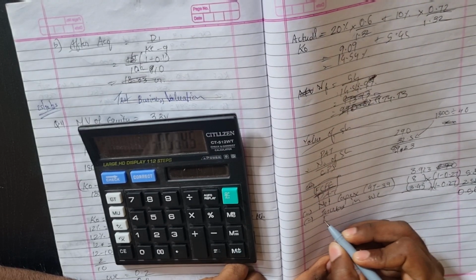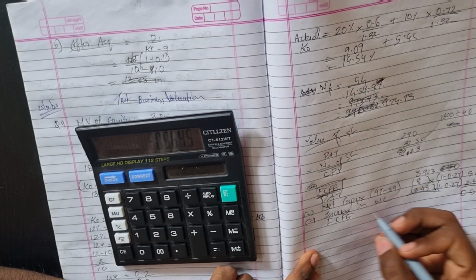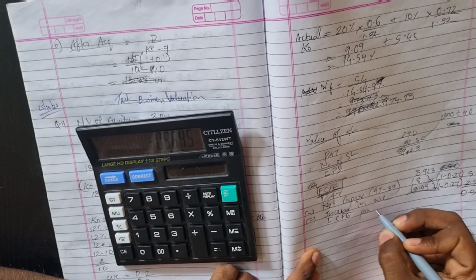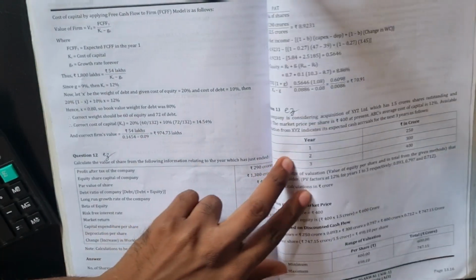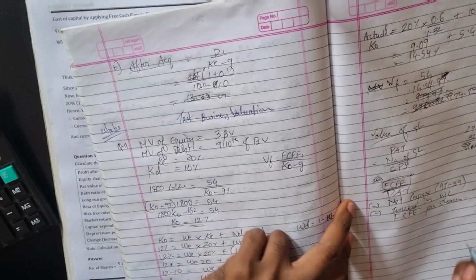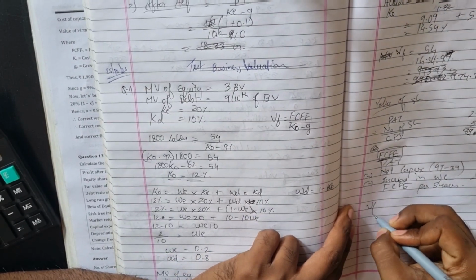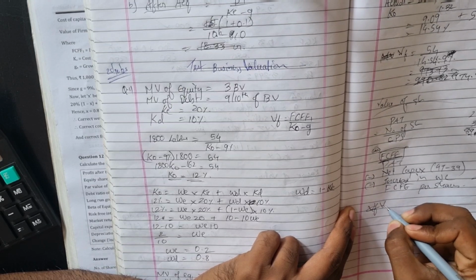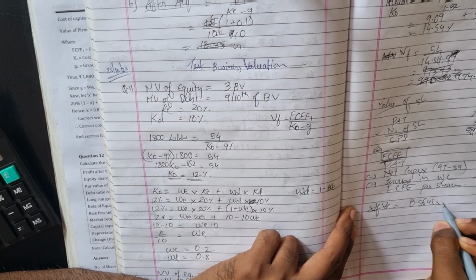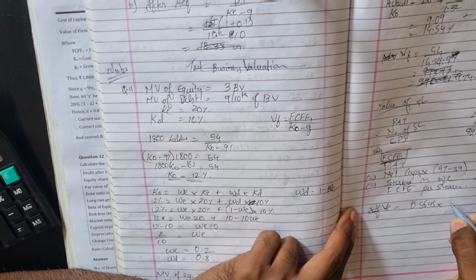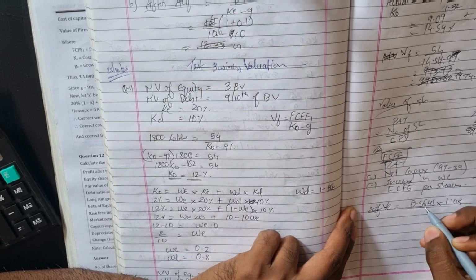Okay, so what is it? FCFE. Sorry, this is the FCFE per share. Now we have to find out the value of equity, right? Value of equity is equal to how much? FCFE 0.5645 into 1.08, right? Divided by KE.